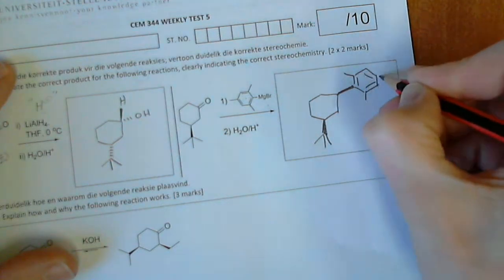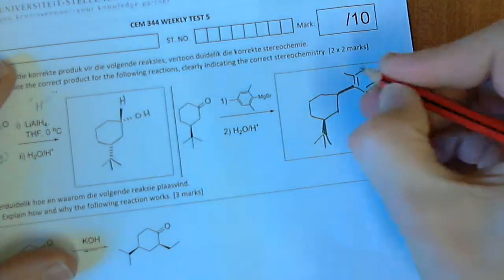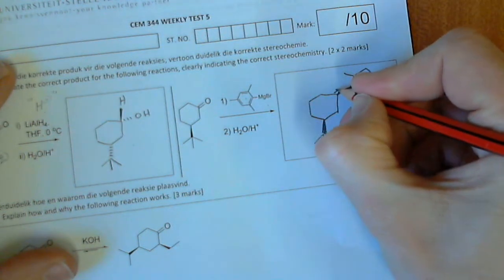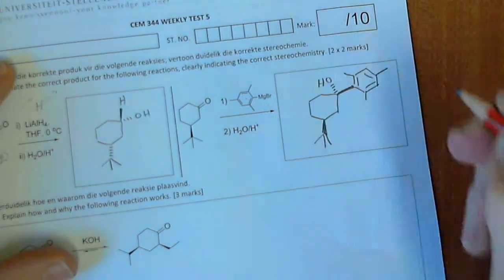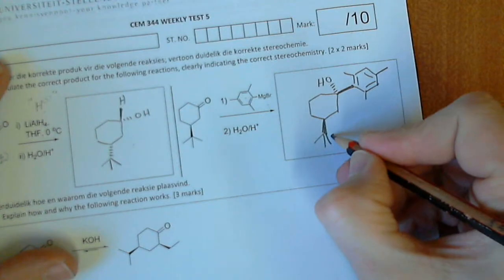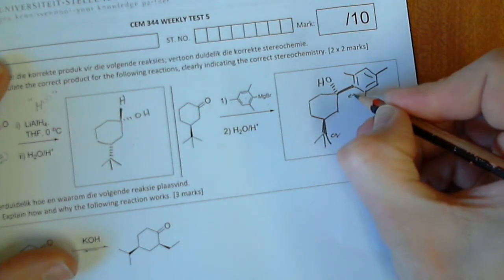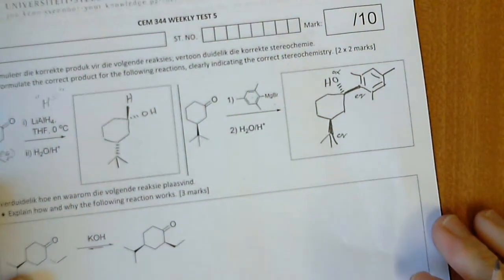Put the methyl groups on, and of course, if it's added over there, we're left with a tertiary alcohol, which must be going down, because down is the axial position there. This is equatorial, that's equatorial, and this must be axial, which should make sense.